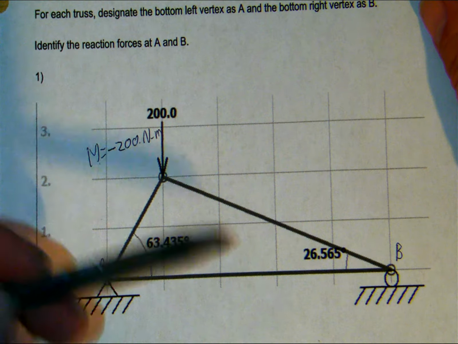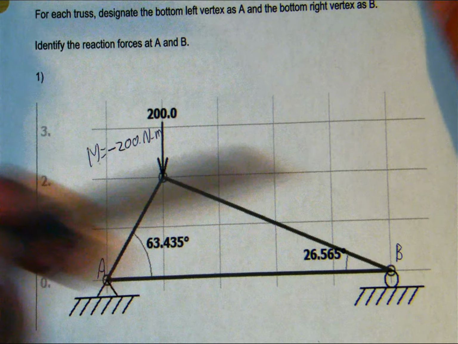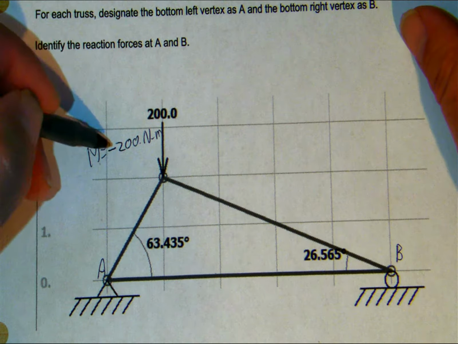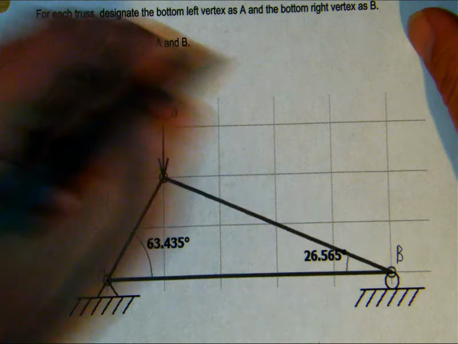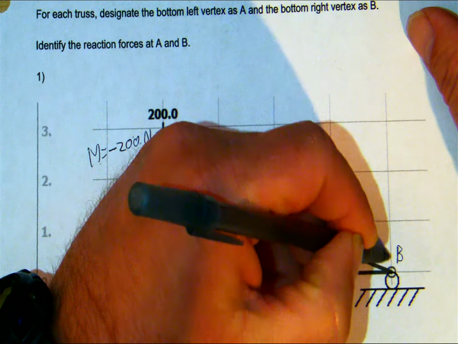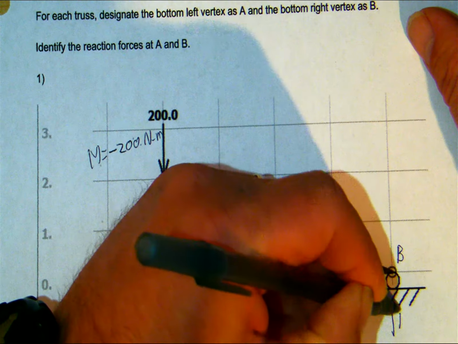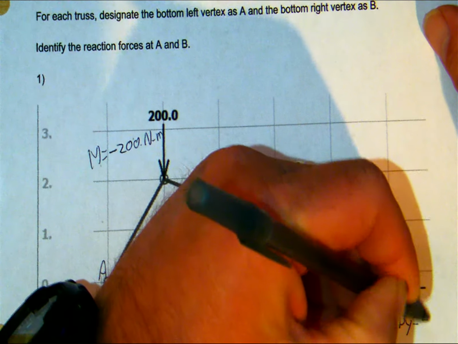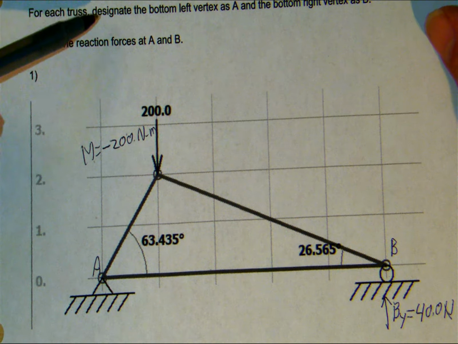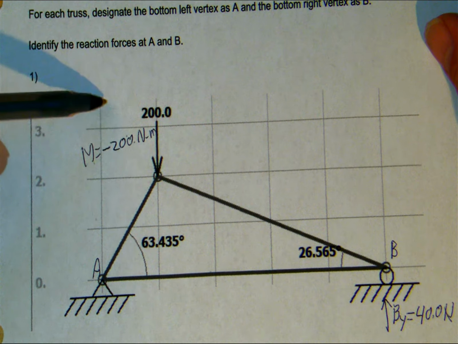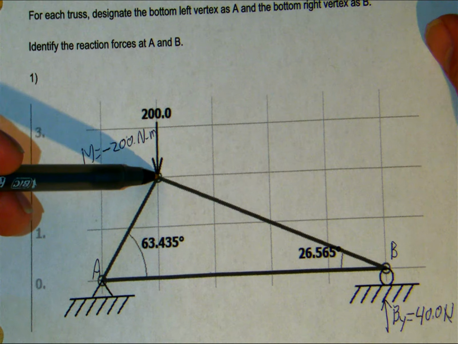And the distance from A to B is 1, 2, 3, 4, 5 meters. If I take 200 and divide it by 5, I get 40. So the upward force, the reaction force through B in the y direction, is 40 newtons. That cancels the clockwise moment caused by the load acting here at point C.